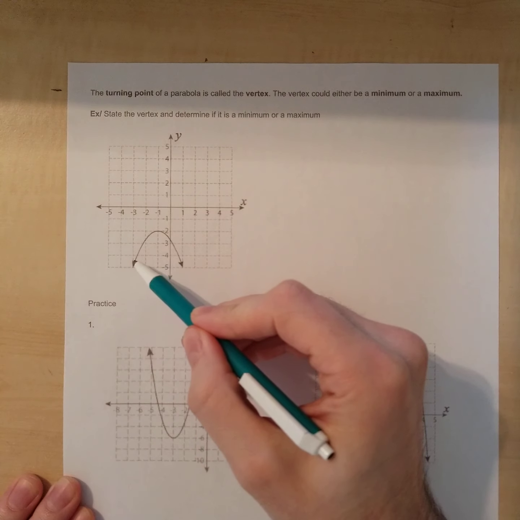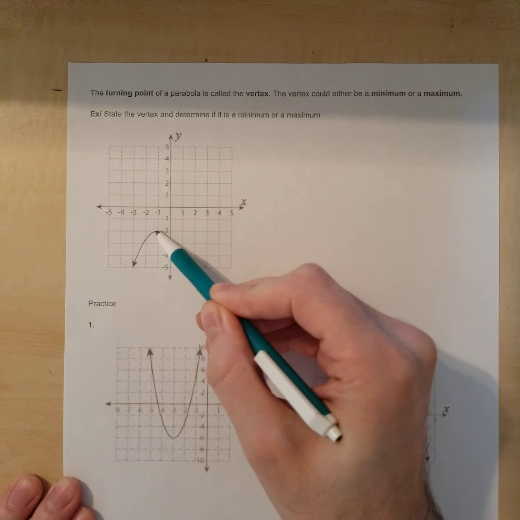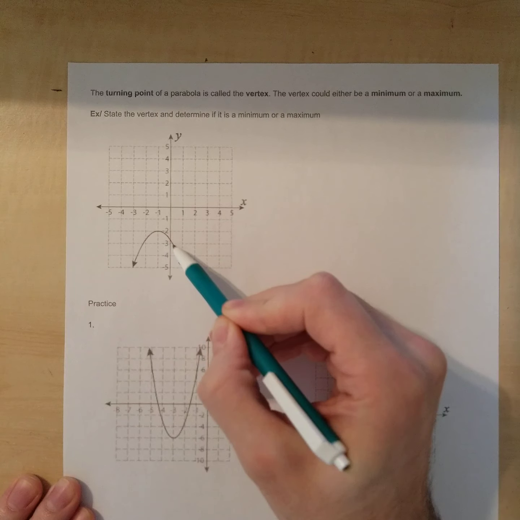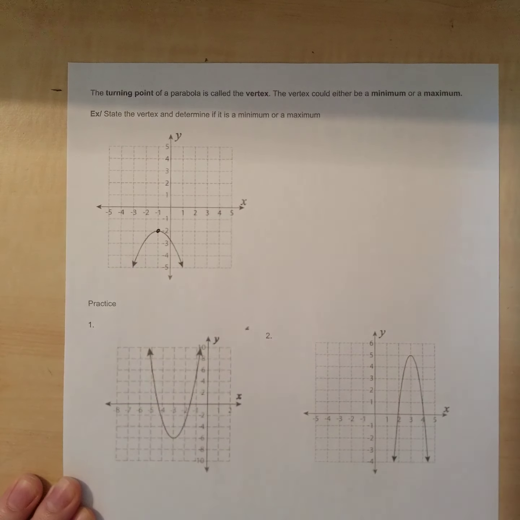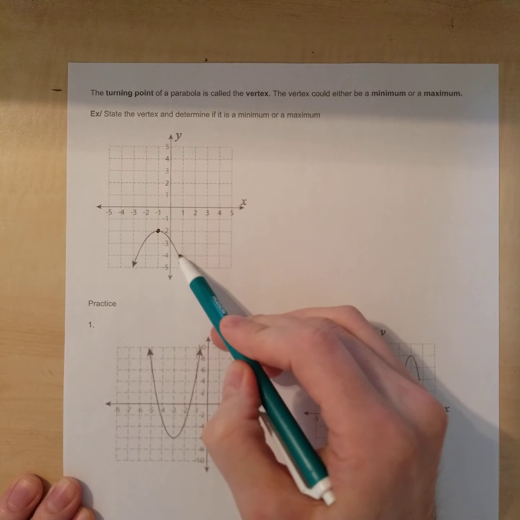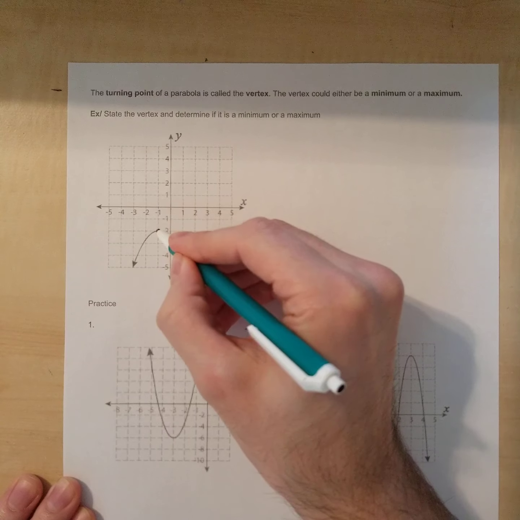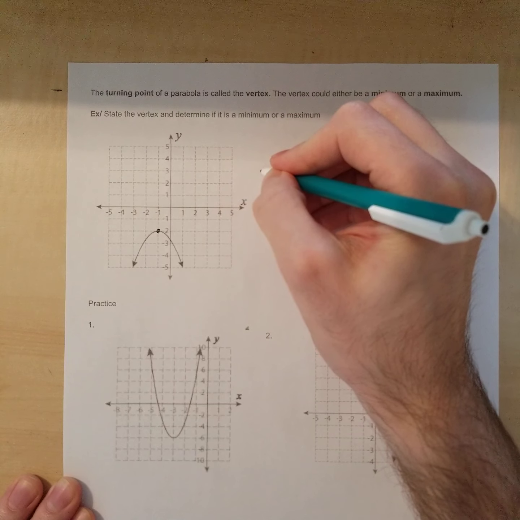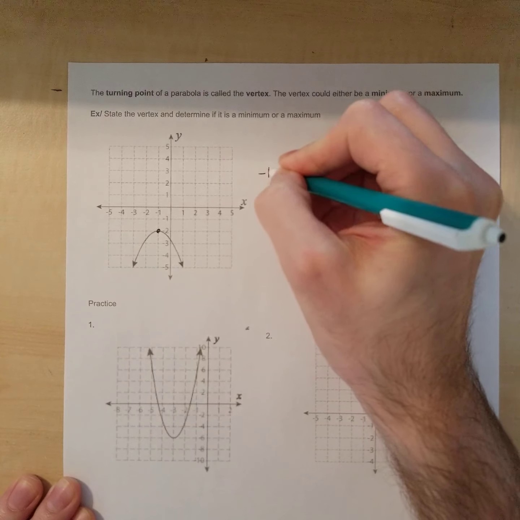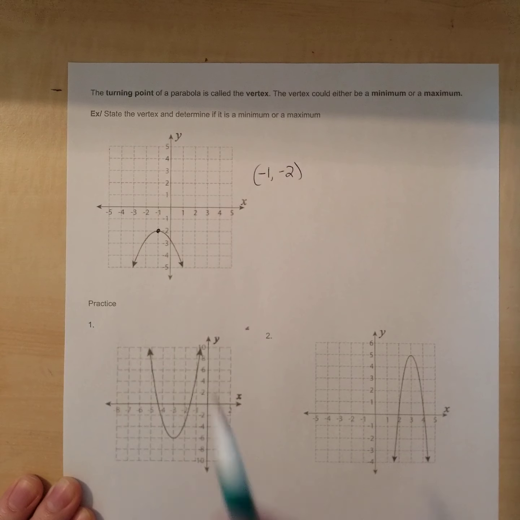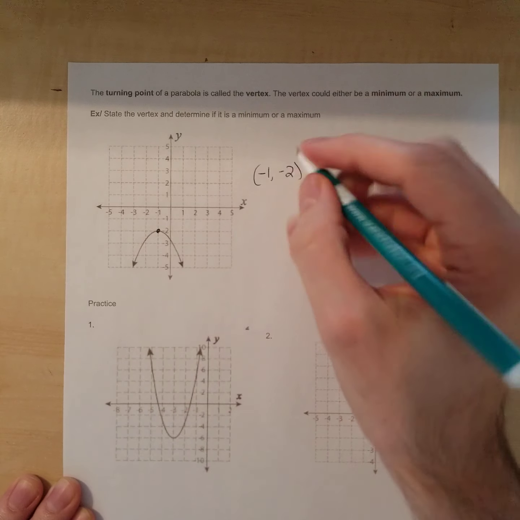So the graph of this parabola starts increasing, stops increasing here, and then starts to decrease. So this point right here we'll call the vertex. That is the spot where it stops increasing and starts decreasing. The coordinates of this point are negative 1, negative 2. So negative 1, negative 2 is the vertex. And since this is the highest point that this parabola reaches, this is a maximum.